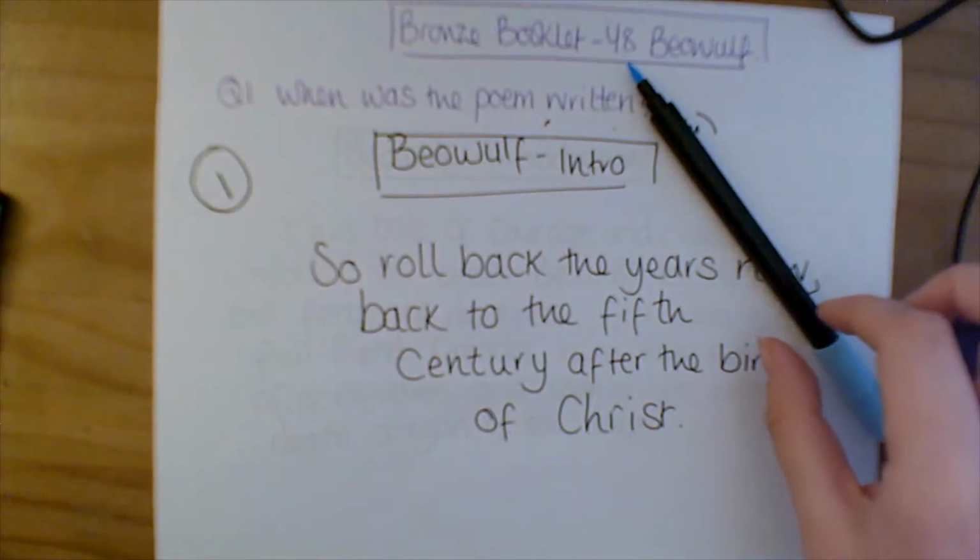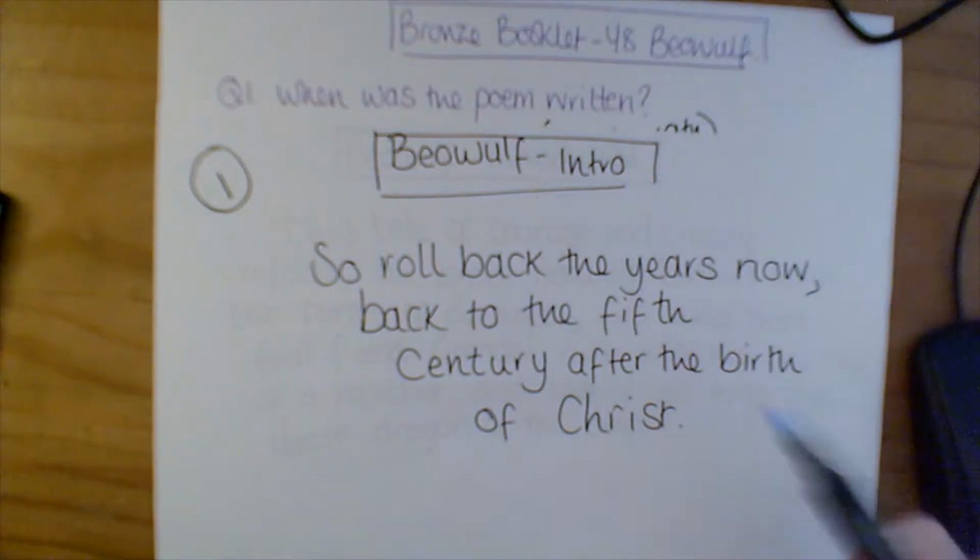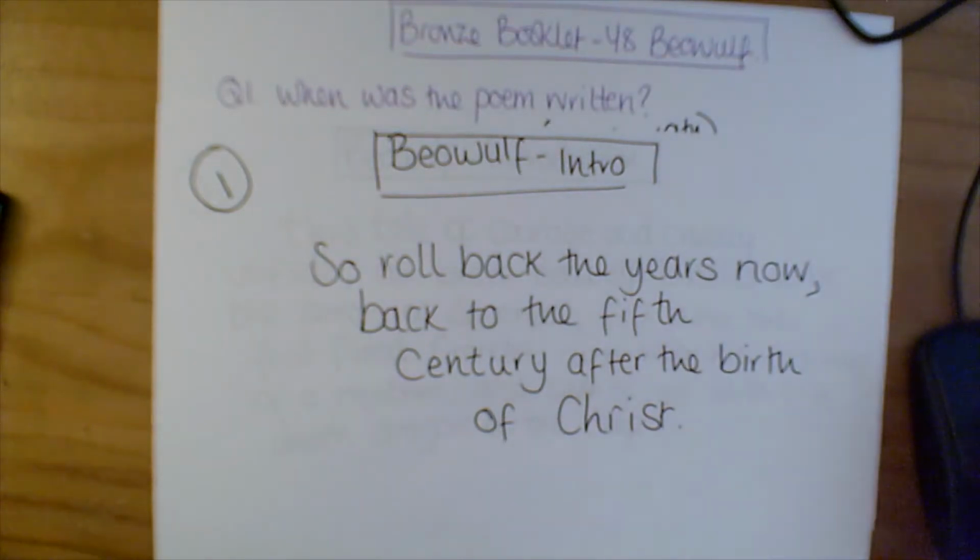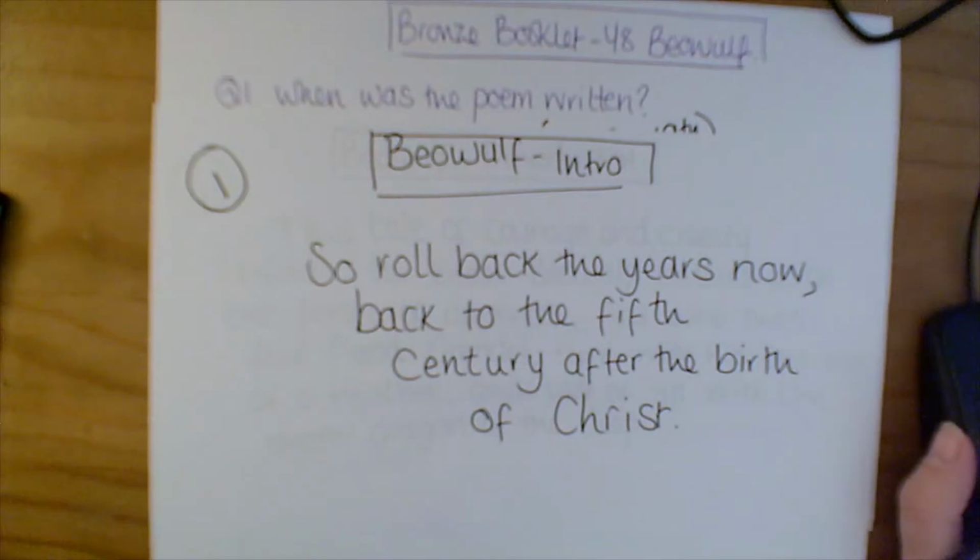Welcome year 8, we're going to look at the bronze booklet for Beowulf now. So you've got 5 questions to answer and a little bit of the text to read through. So your first question is, when was this poem written? Because Beowulf is an old poem. What is the hero called? Who is Grendel? How is Grendel's mother described? And lastly, who ruled the kingdom?